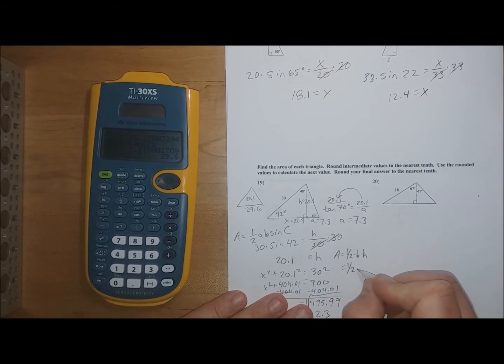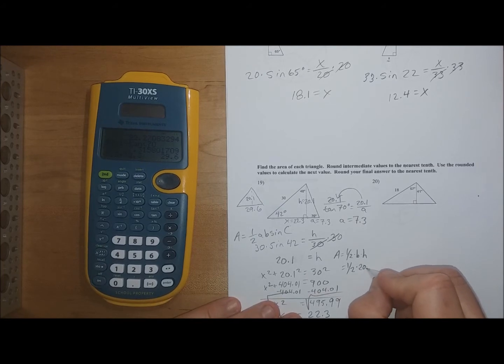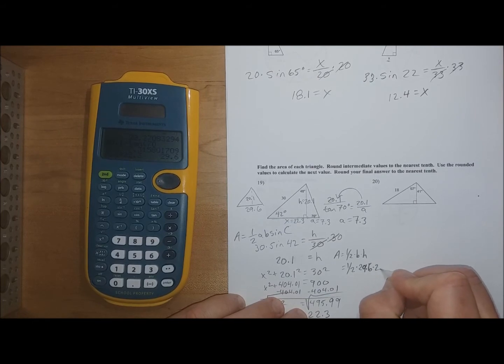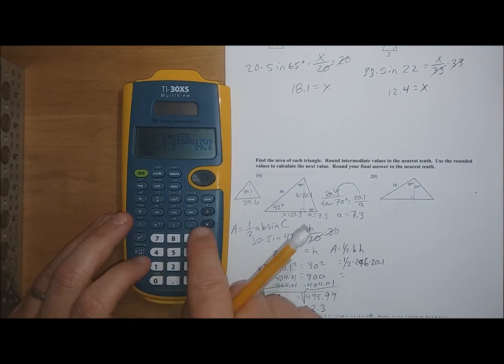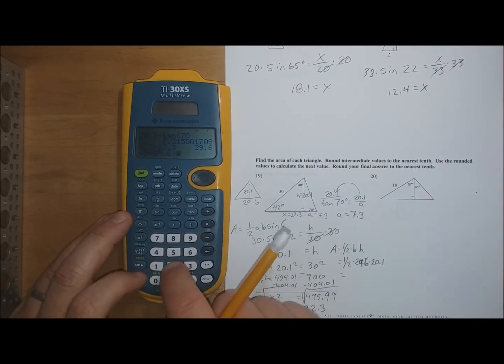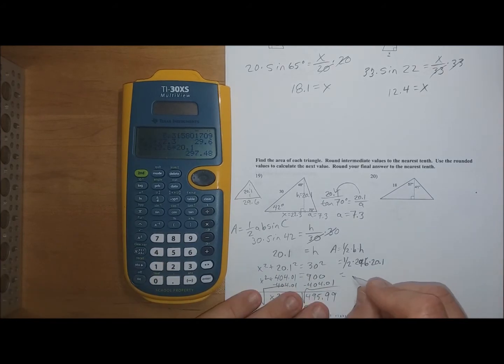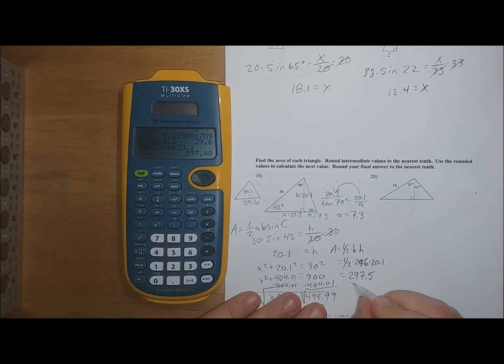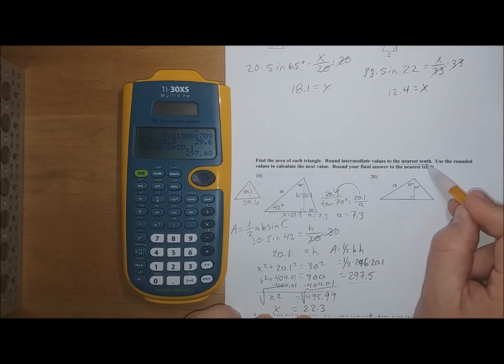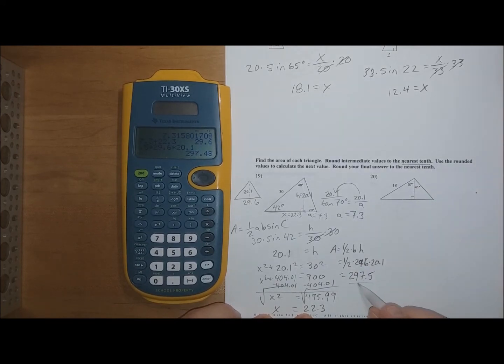Which is 1/2 times 20.1. I got those backwards. 29.6 times 20.1. Fortunately, multiplication is commutative. 0.5 times 29.6 times 20.1. And we get an area of 297.5, rounded. Okay, if you're even in the ballpark on that, you're good, depending on how many steps you took. If you were rounding your intermediate values to the nearest tenth, you might be plus or minus that. And they didn't give us units, so that would be just units squared.